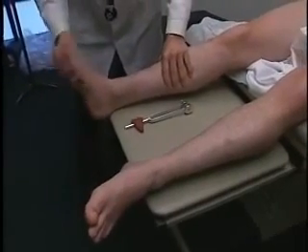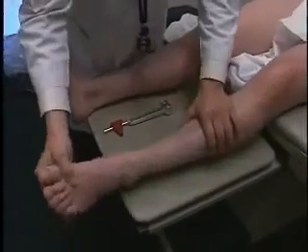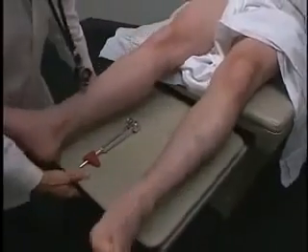I'm just going to kind of move your foot forward. Good, and same thing over here. Good, okay. I'm going to pull this ledge out a little bit. I'm going to check your reflexes now. So I'm going to start off with your knees here. Just let me kind of lift it off.